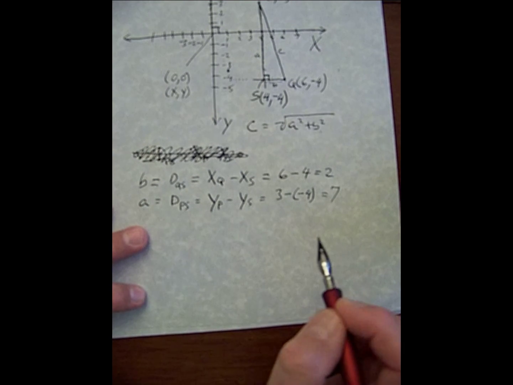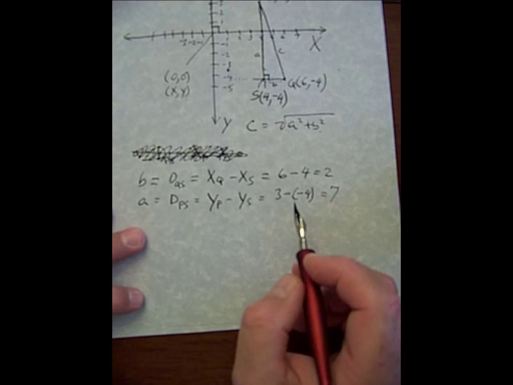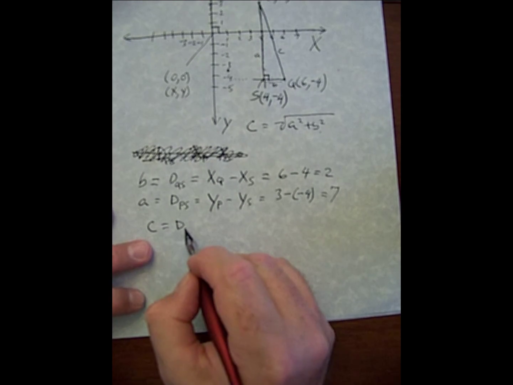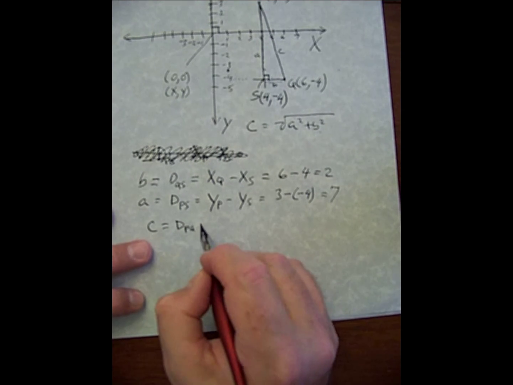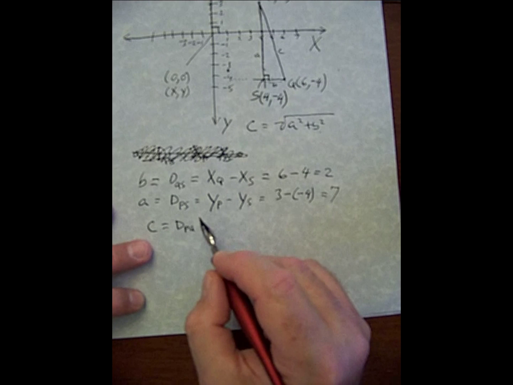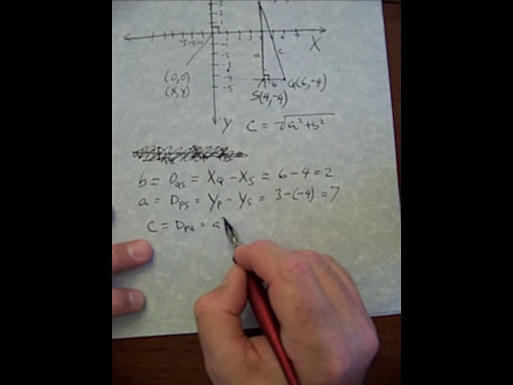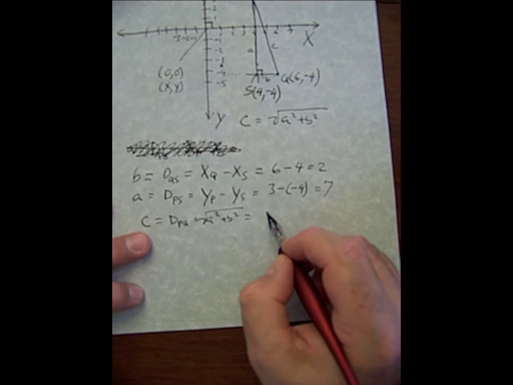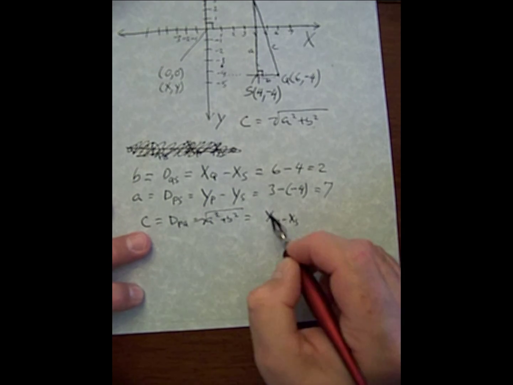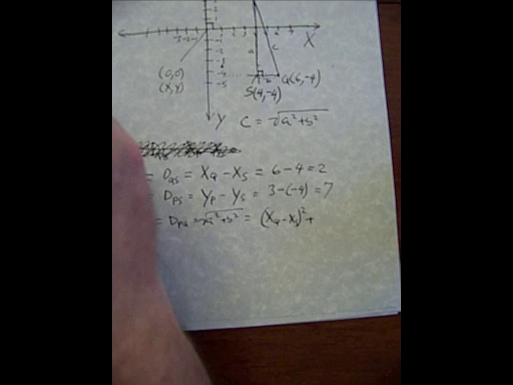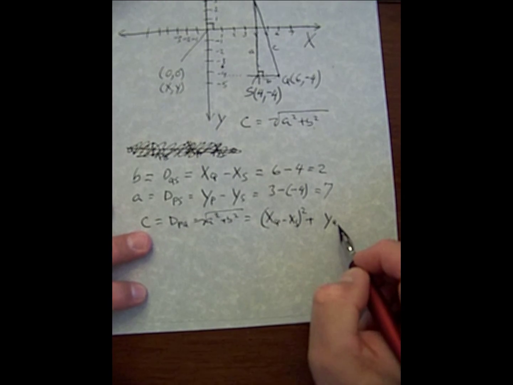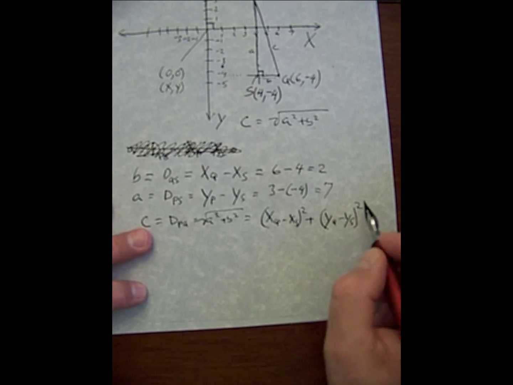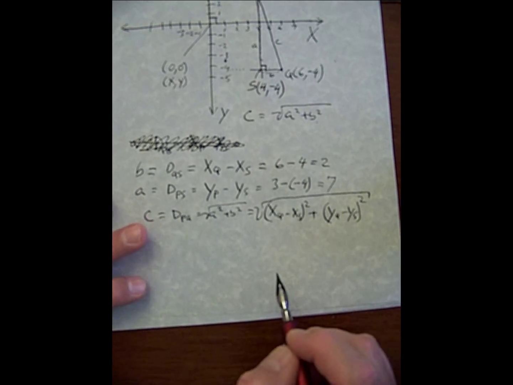So now I have my A and my B. So C, which is the distance between P and Q, is equal to the square root of A squared plus B squared, which is equal to x of Q minus x of S squared plus y sub Q minus y sub S squared, and then we take the square root of all that.